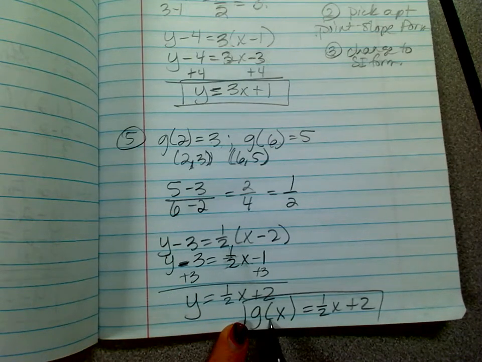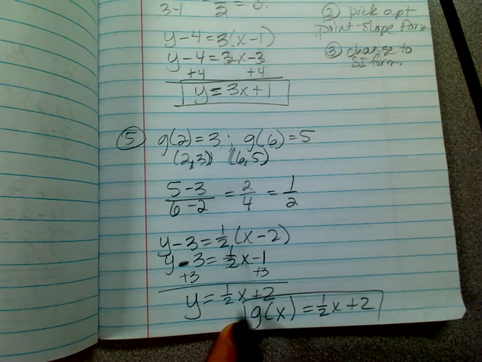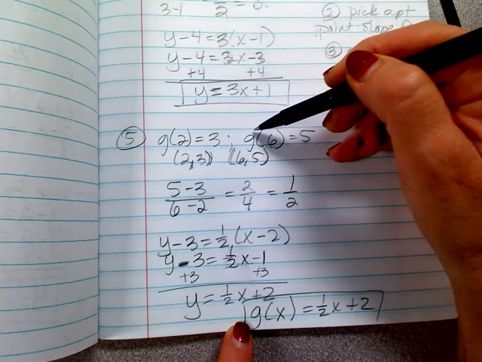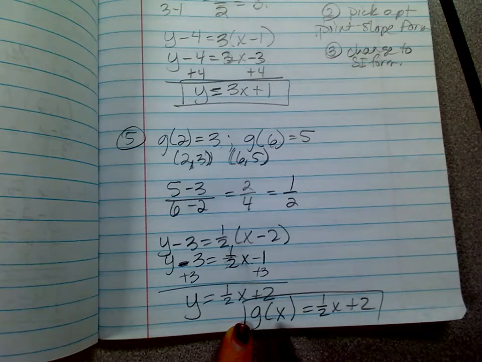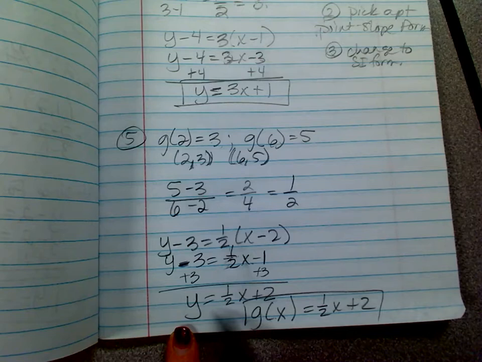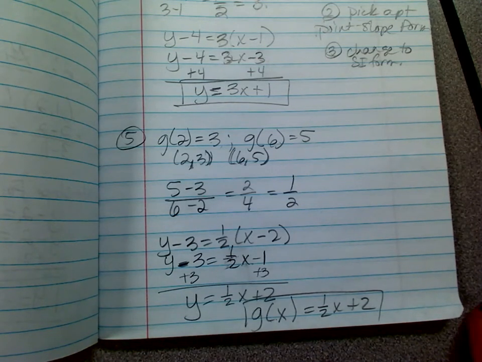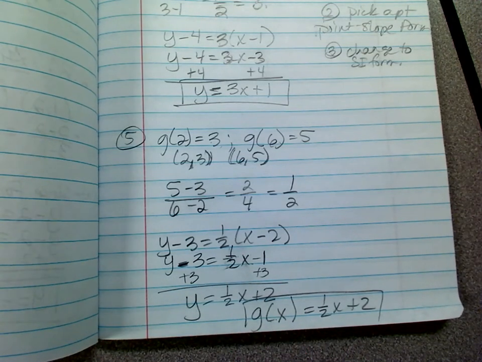The only thing was when you do your final answer, if it's in function notation, rewrite that y as g of x. The reason I picked g is because that's what was given in here. It says write a linear function g with the values. So here's our function notation. Don't leave it y, and that's going to be a mistake some of us are going to keep making. So we're just going to keep working on that. Okay, so that is what point-slope form is. That's a very quick detailed overview.